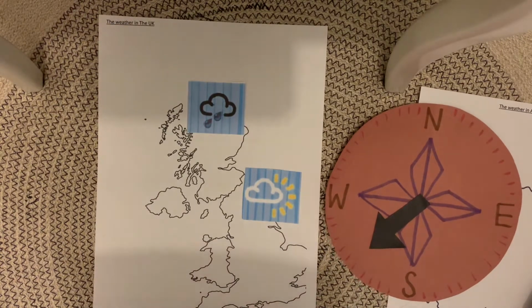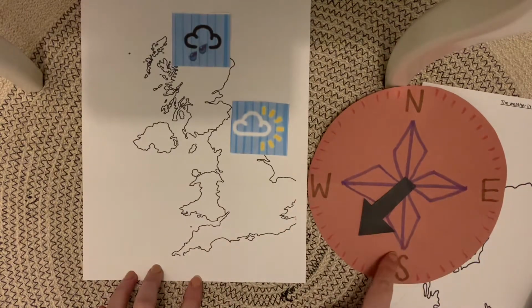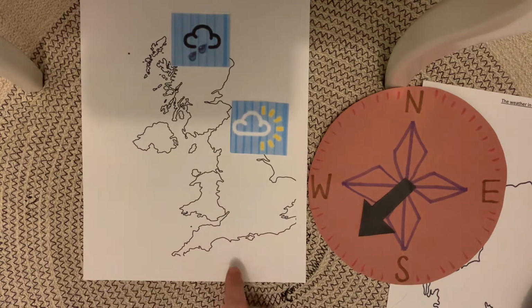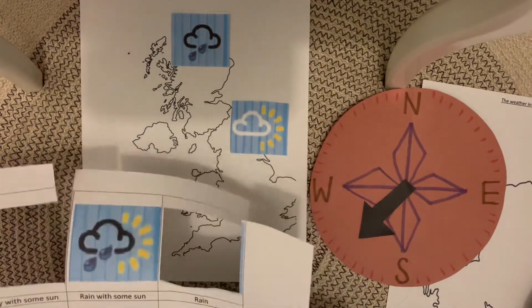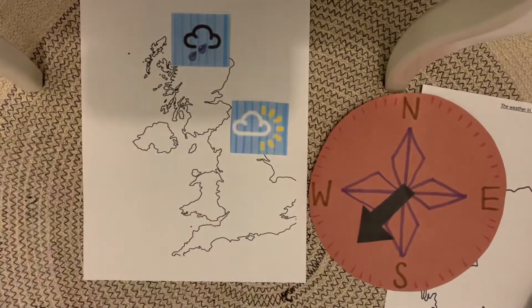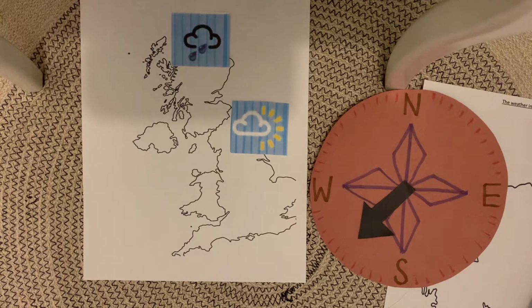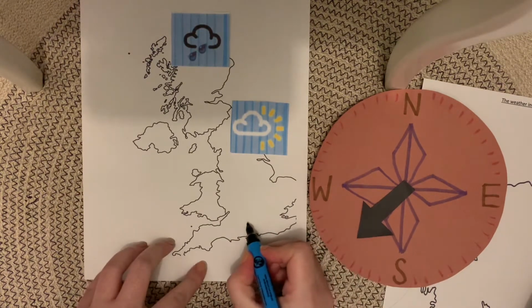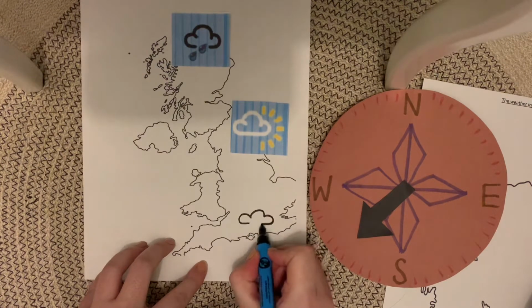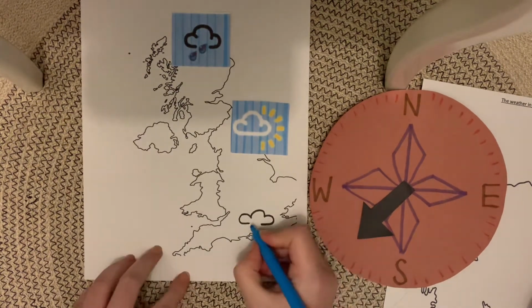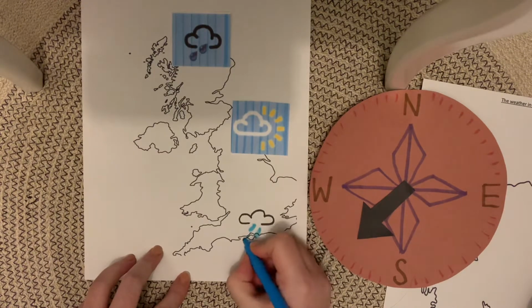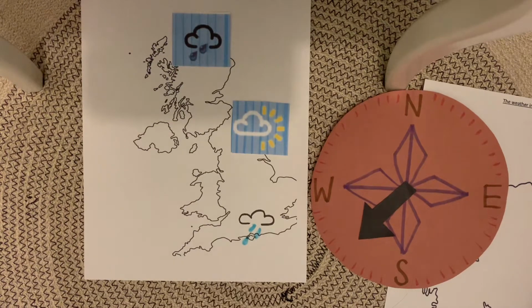The description also says, down in the south, it will feel colder than other parts of the UK, with temperatures dropping to 4 degrees. And this cold weather will be joined by some rain. Oh dear. Okay, so the south, looking at my compass, south. So south round here. Joined by some rain. See, I've used my rain symbol, so what I'm going to do is I'm going to draw myself a rain cloud. There we are. So it's going to be raining in the south. Oh dear.